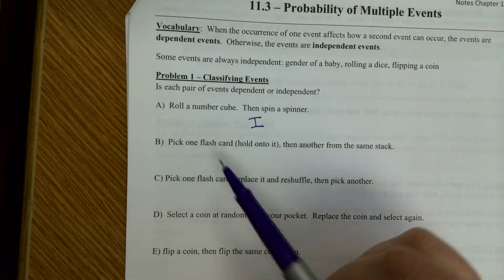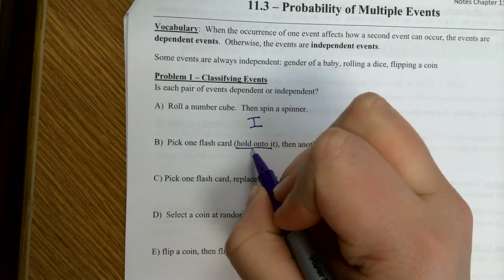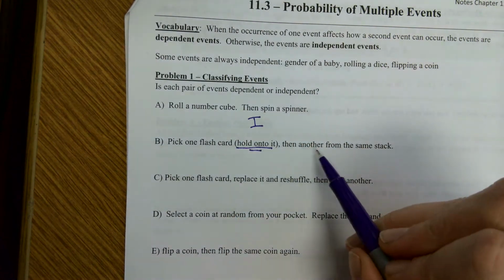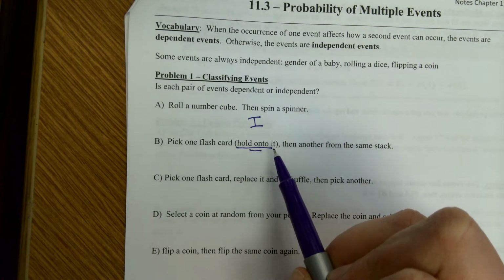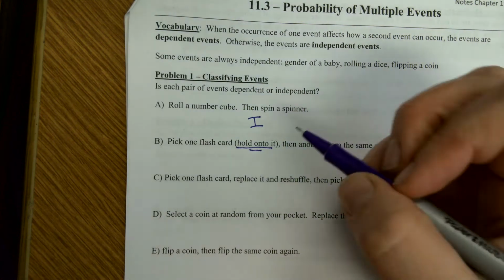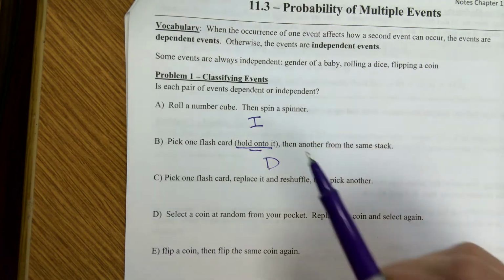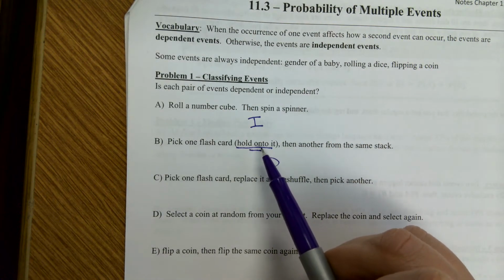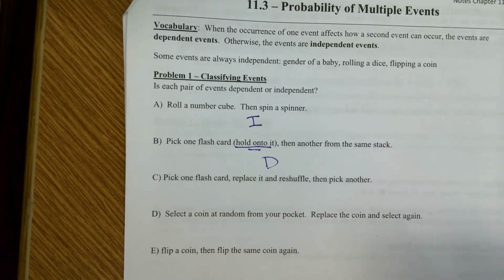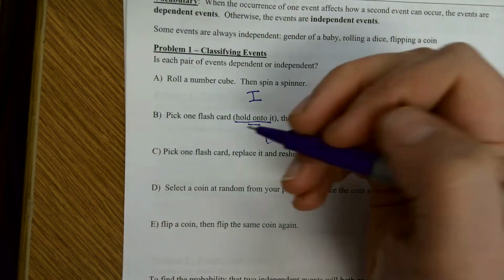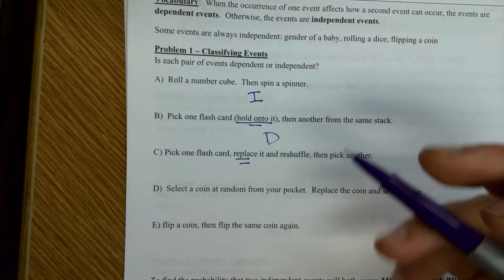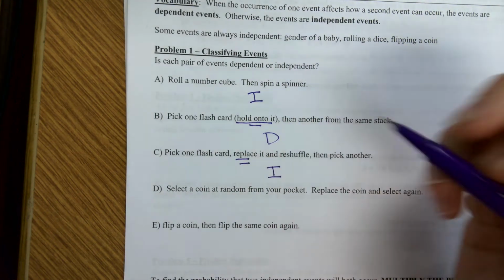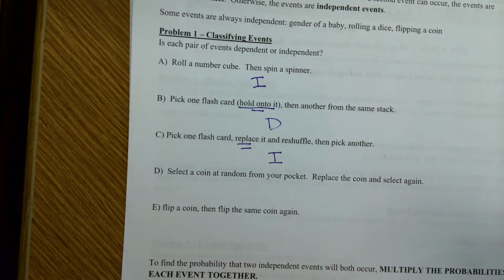You pick one flashcard, hold on to it, then pick again from the same stack. Because it says you hold on to it, you do not replace it, you do not put it back. This would be dependent. Because once you take out one card, that's going to change the total number of cards that you have. Pick one flashcard, replace it, reshuffle, pick another one. These will be independent because I'm keeping the exact same number of flashcards in the pile.